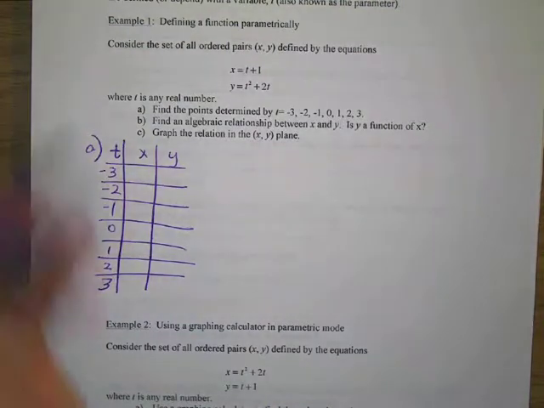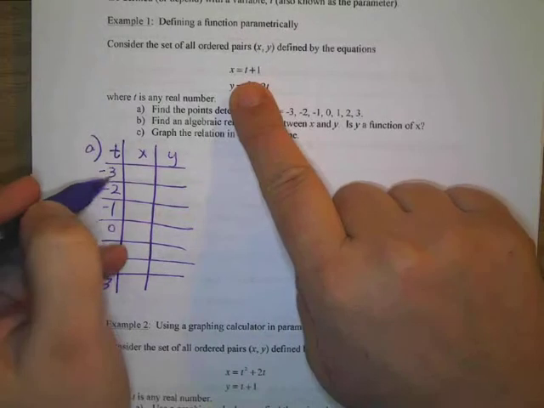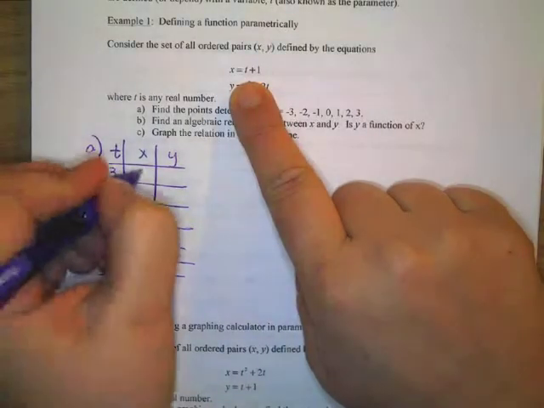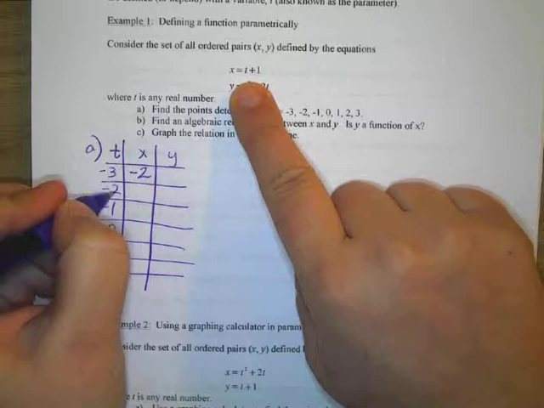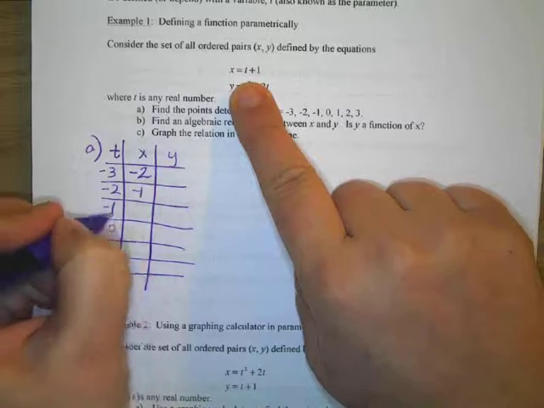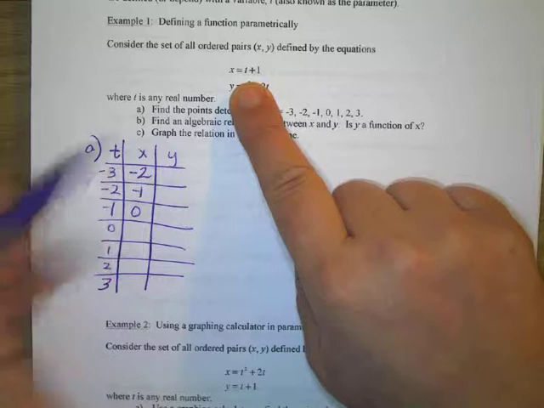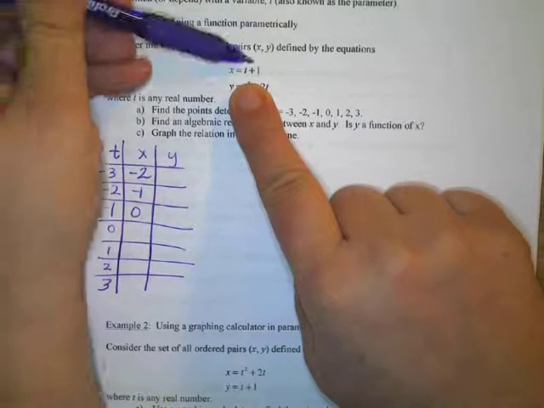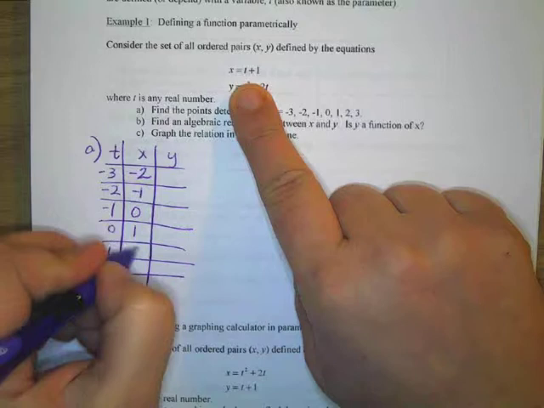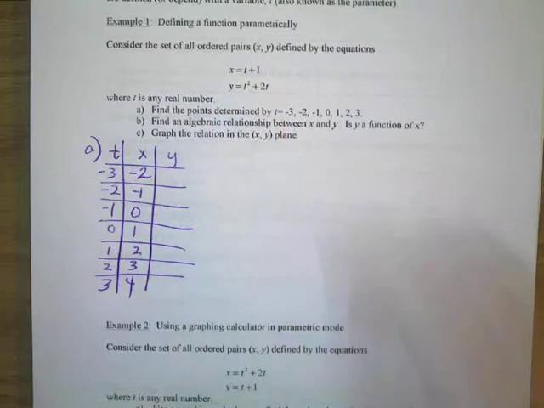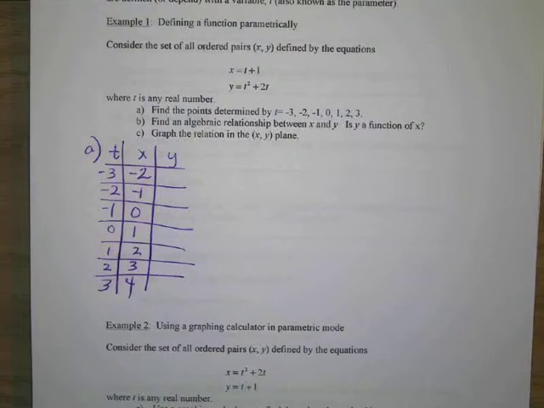So if I replace t with a -3, what do we get? -2. And if I replace it with a -2, -1. If I put -1 in there, 0. What are these going to go up by? +1, and you could tell that from the function. So it'd be 1, 2, 3, 4. Are we okay with the x column?